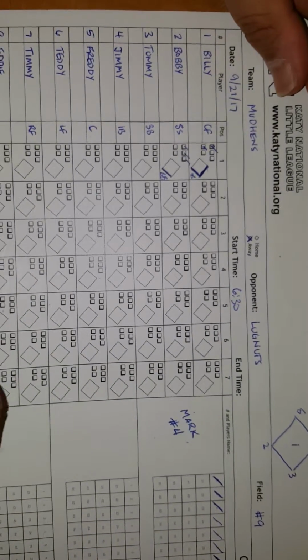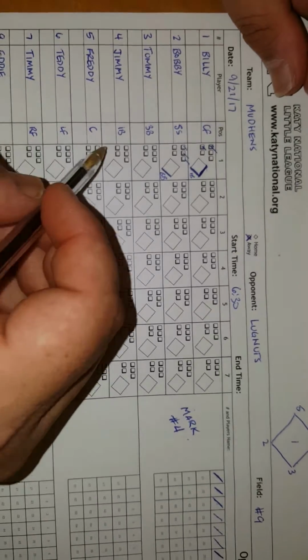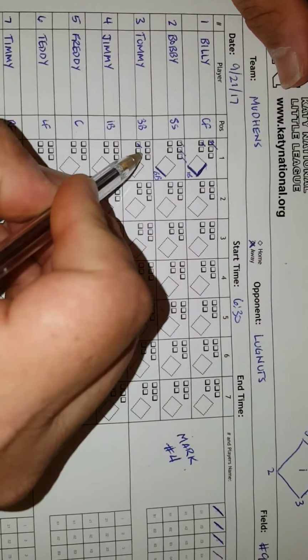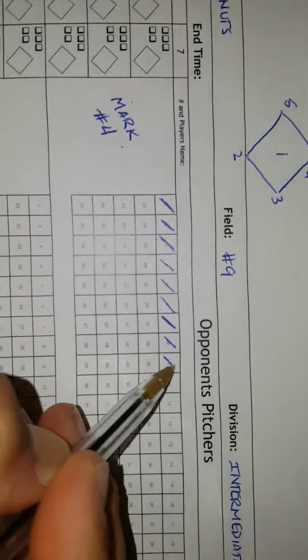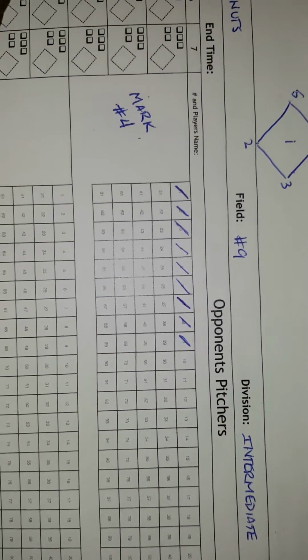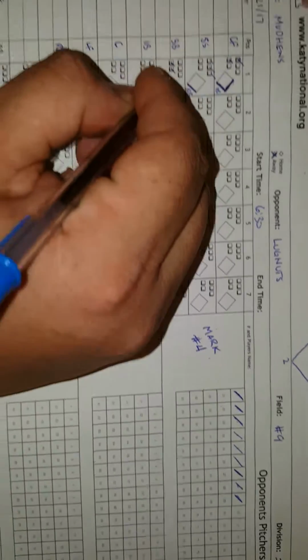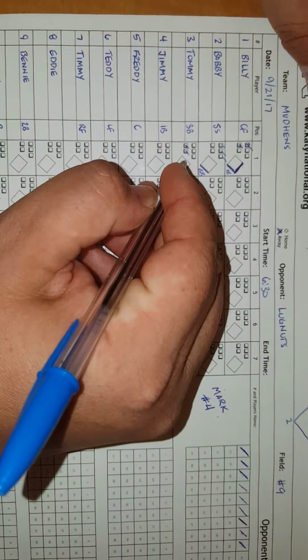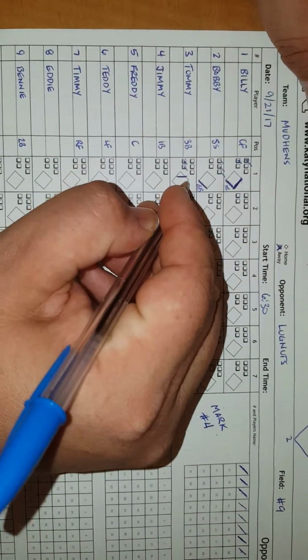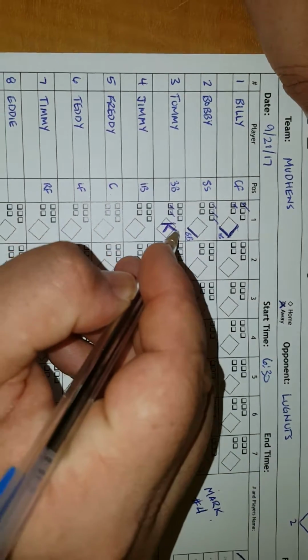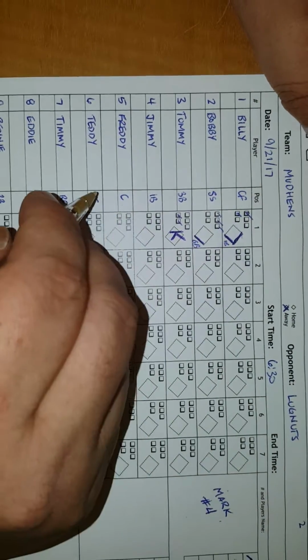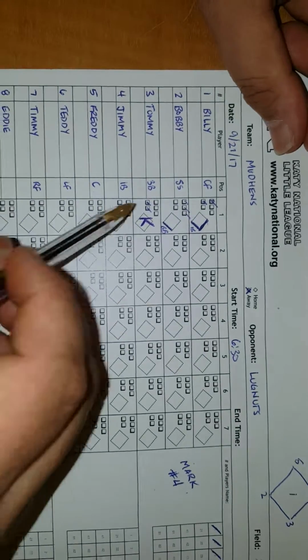So, in this situation, Mark has gotten his pitches together. He's thrown 1 strike, 2 strikes, 2 pitches, and he throws a third strike that Tommy swings at. So he gets a K, which is a strikeout. So let's see.